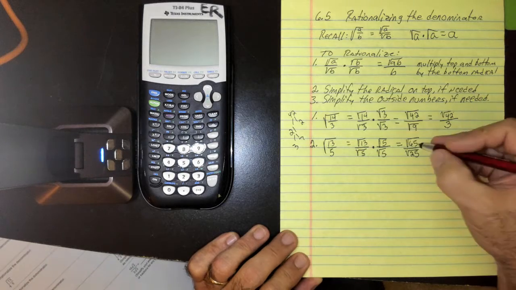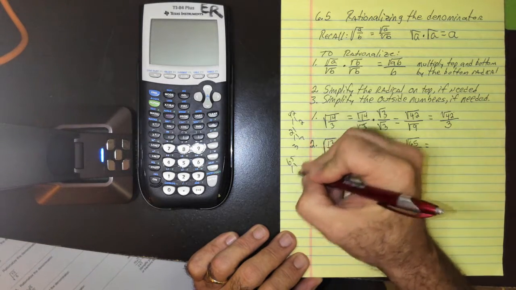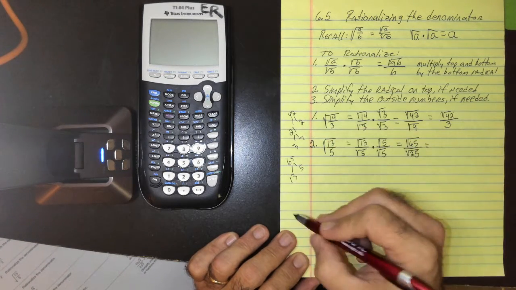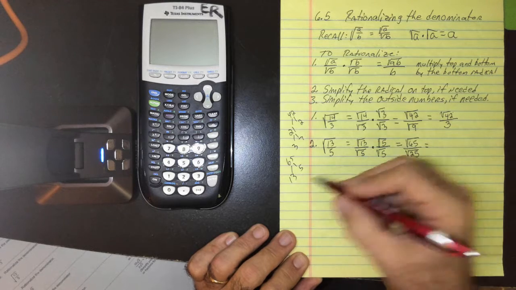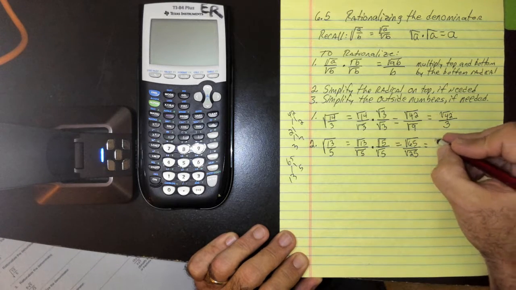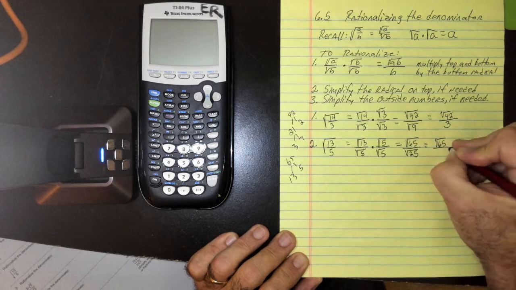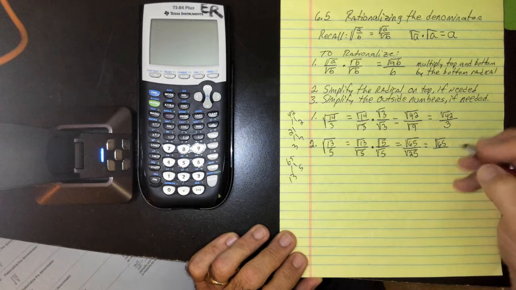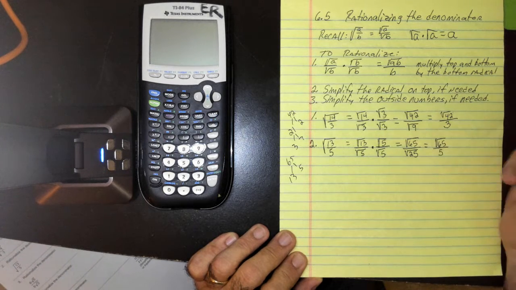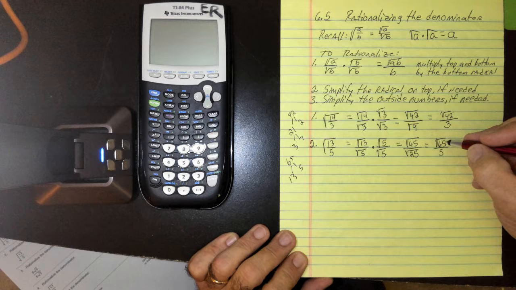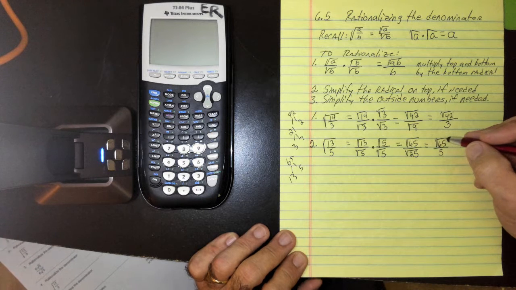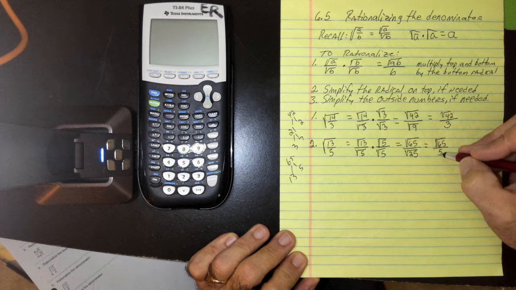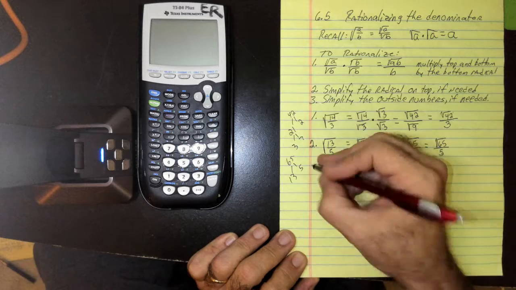Alright, so let's see, 65, if you break that down, we know that's 13 and 5. Can't break these numbers down no further, so the top one won't break down, so that's going to stay square root of 65. But the bottom, we know the square root of 25 is 5. Now remember, since the 65 is under a radical, it cannot divide by the 5. That's not under a radical.